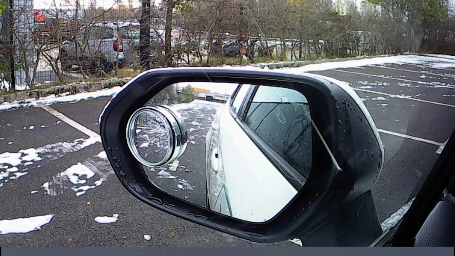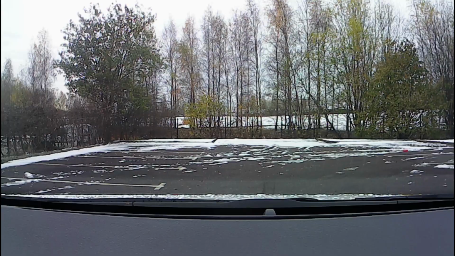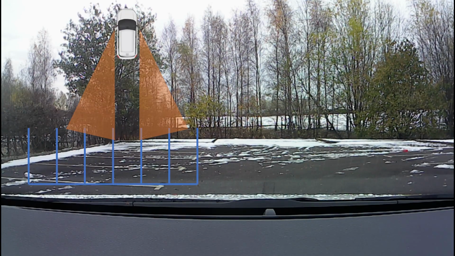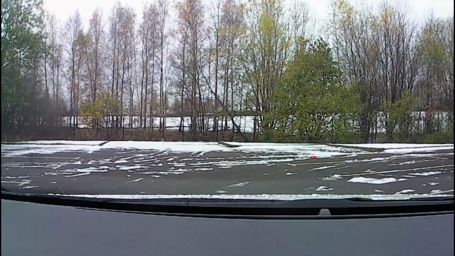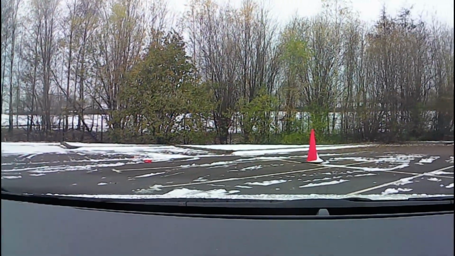It's much easier if we can get ourselves into a position where both mirrors provide us with valuable information. Now the ideal position for that is perpendicular to the parking bay you want. So I'm just going to shuffle myself into the parking bay to my right.